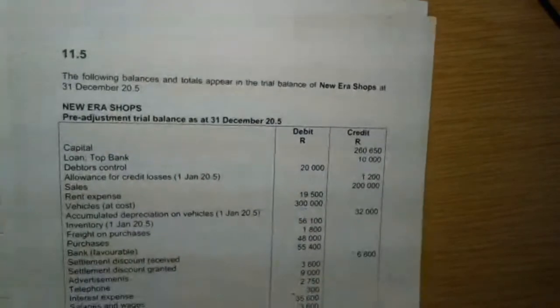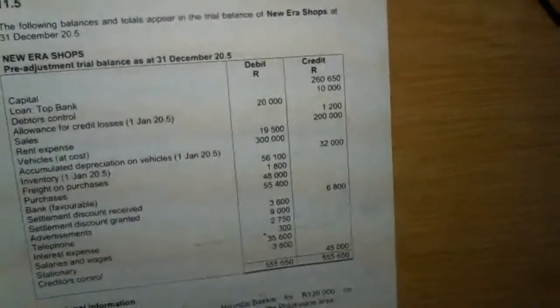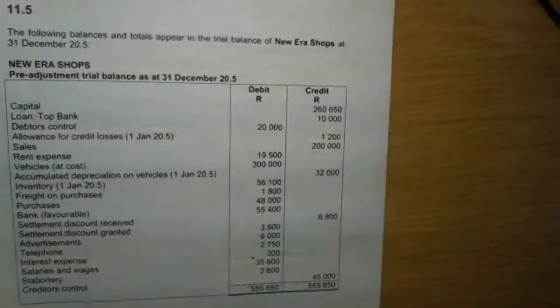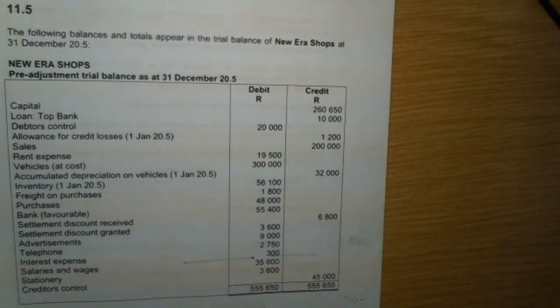Okay, so we're going to start reading. We've now got our 3 pages ready for our adjustments and for our general ledger accounts. All right, so let's go.